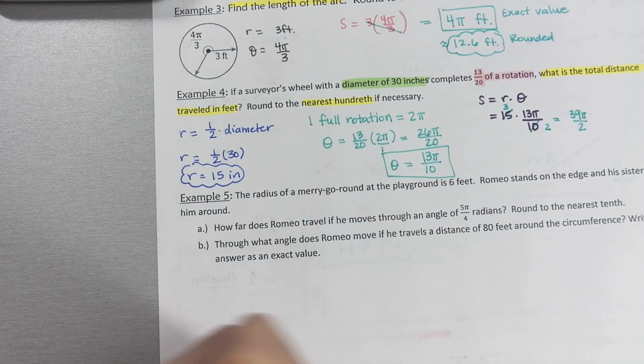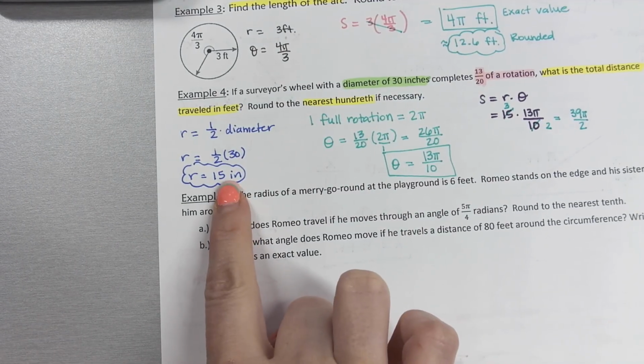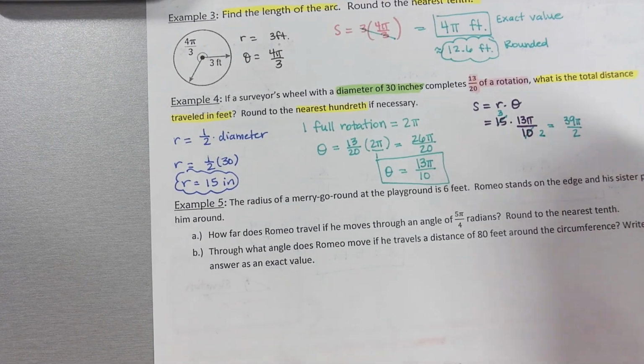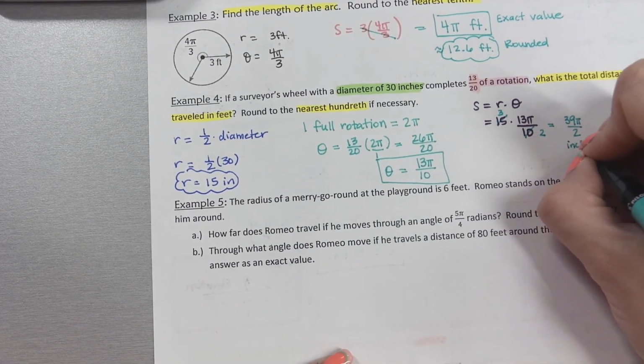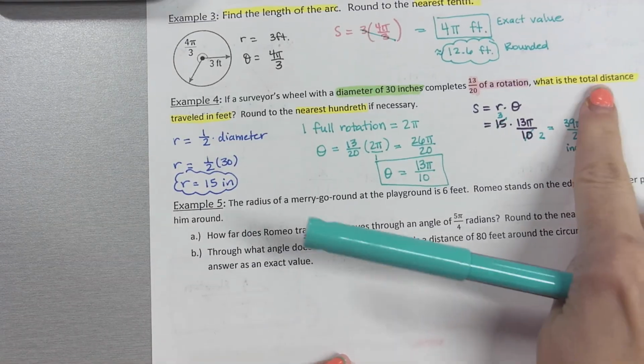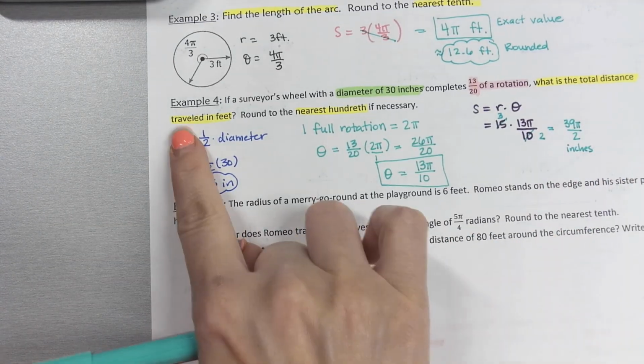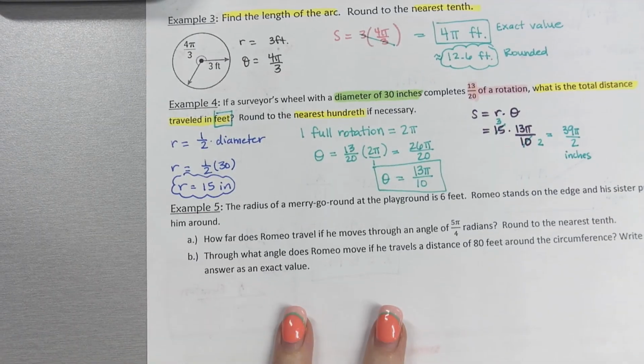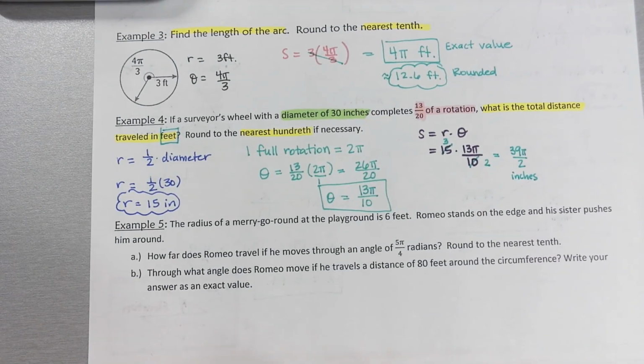Remember, this radius is in inches, so this solution is in inches. If we look back at the directions, it says what is the total distance in feet? So I'm going to have to convert.